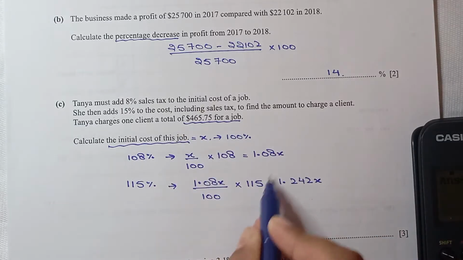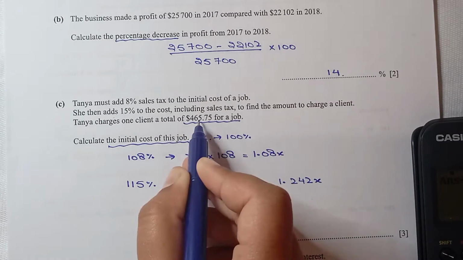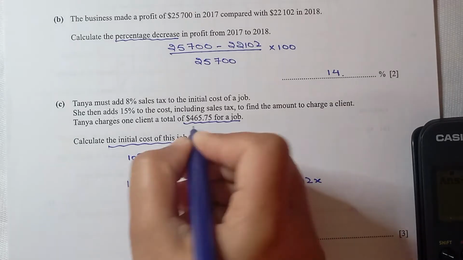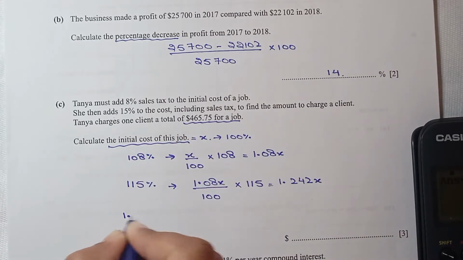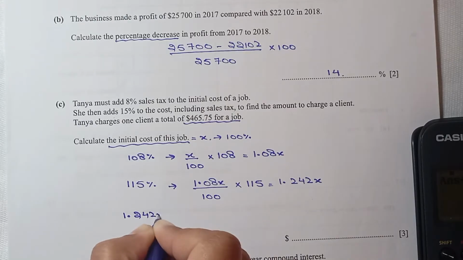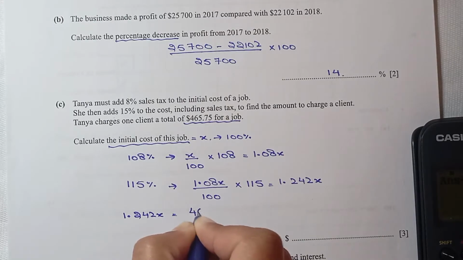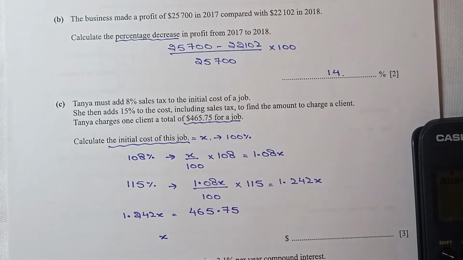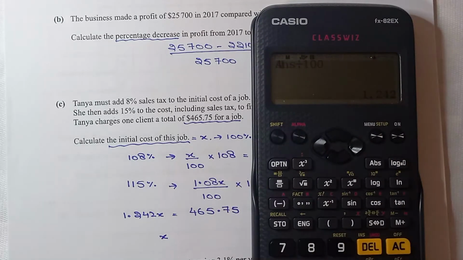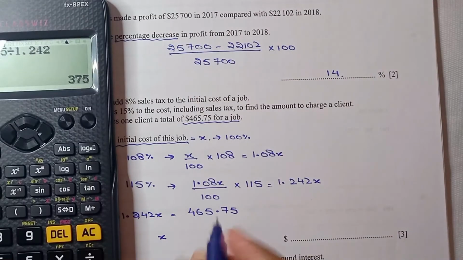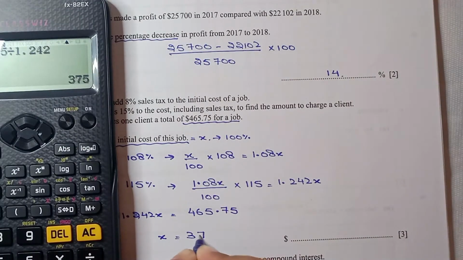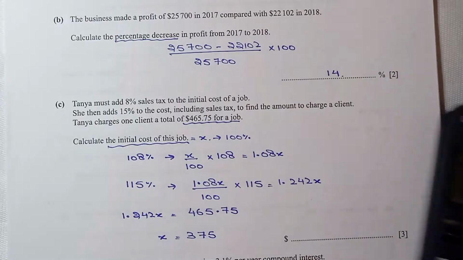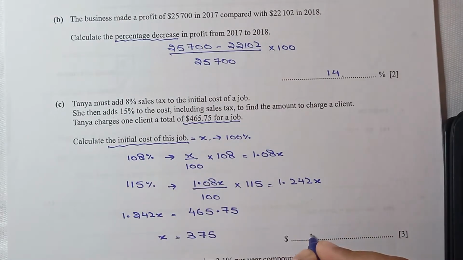Okay. Now Tanya charged one client a total of this much. So this would be the amount charged to the client, and we are given the amount, so put it equal to the given amount. So 1.242x would be equal to 465.75. We can find the value of x. 465.75 divided by 1.242, this would be 375. So x is $375, or we can say that the initial cost of this job is $375.